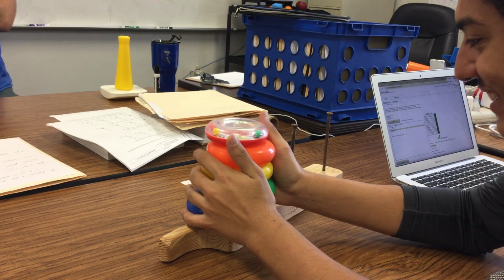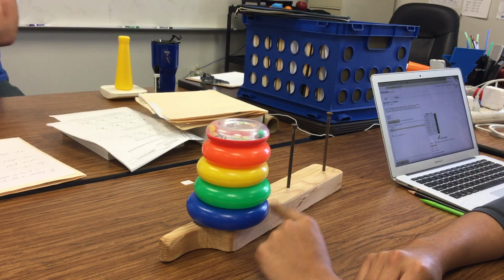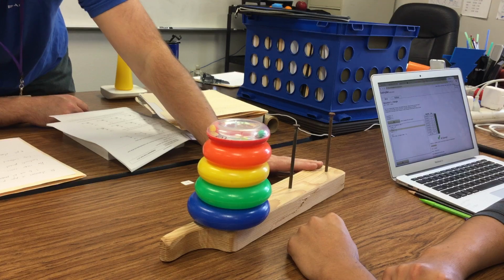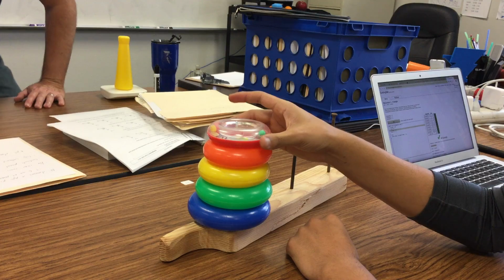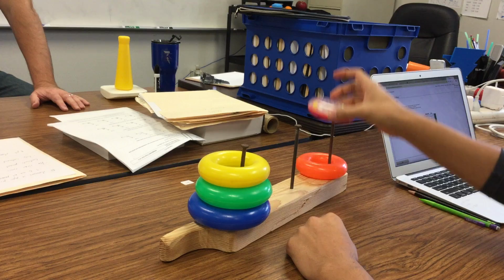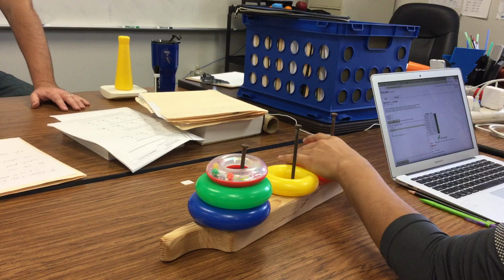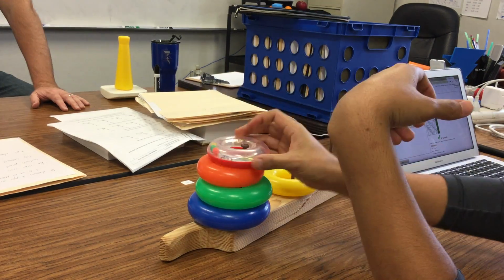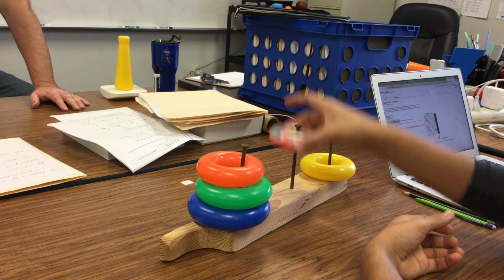I'm not very good at this. Okay. So let's try to break it down a little bit. So we want to get the green guy right here. If the green guy's right here, then that means we want the yellow guy right here. Can you get the yellow one over here? I know you can. Just get the yellow one over there. Just focus on that. And get everyone on top of the yellow guy.